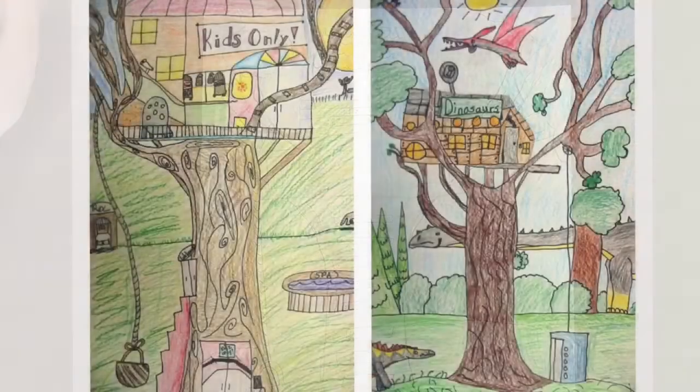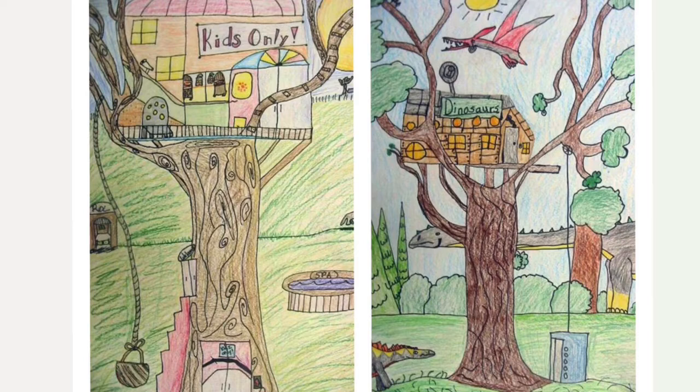Happy creating! Here are a couple of student examples that I found online. One shows a kids-only theme and the other shows a dinosaur theme. Notice all of those awesome details, things overlapping, and different textures. These are just a couple of ideas, and I cannot wait to see what you guys make.